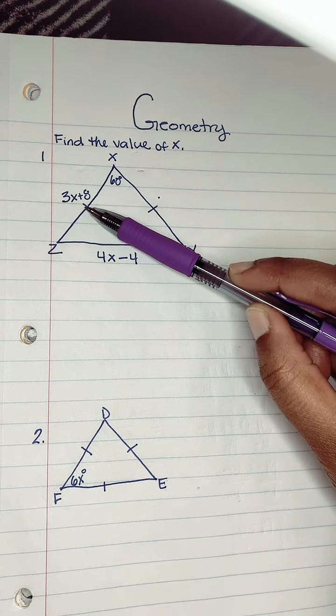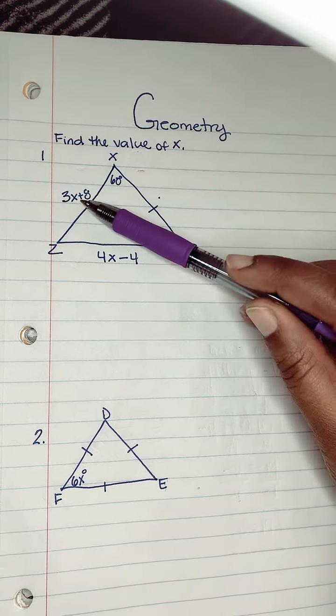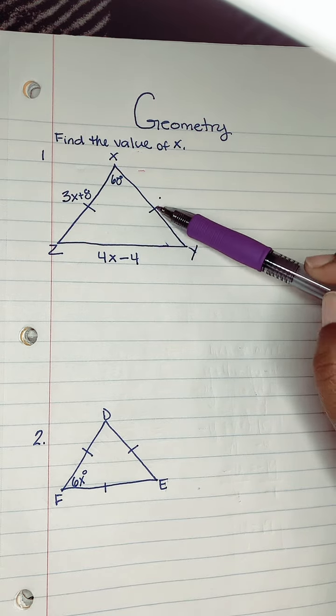This one is kind of tricky. Right now we know that this side and this side are the same.